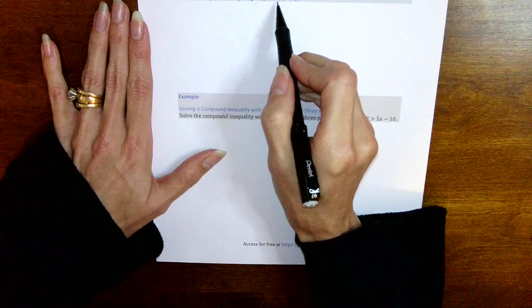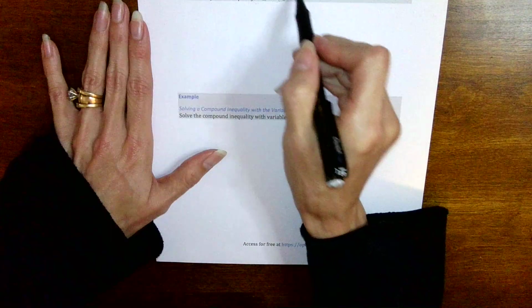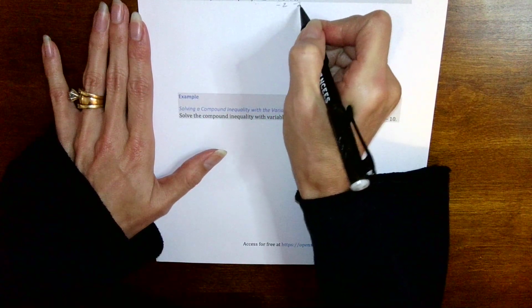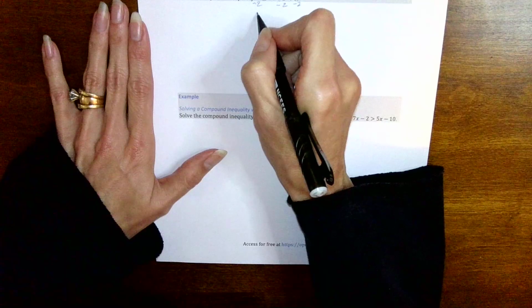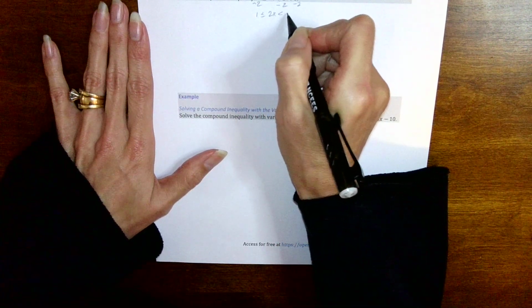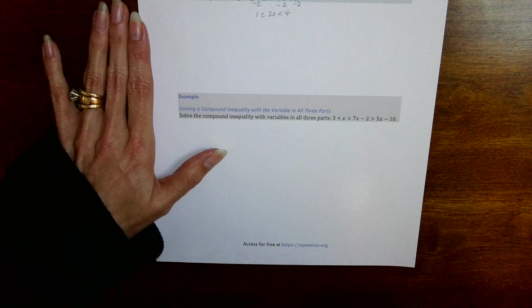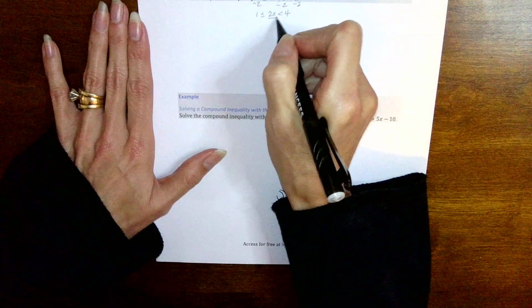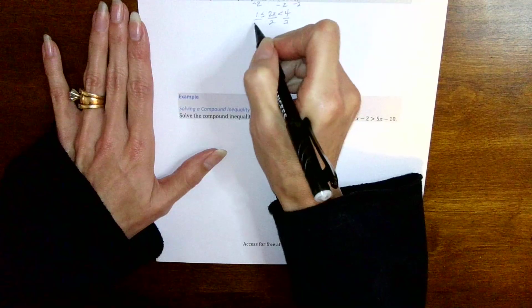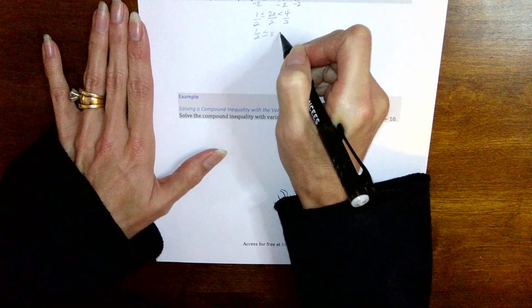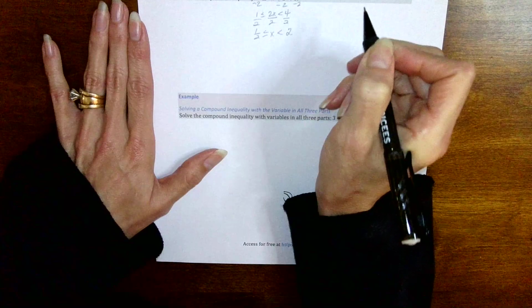So I have to subtract it from here and here because these all belong together. So I get 1 less than or equal to 2x less than 4. And then I'm going to divide all sides by 2, and I have 1/2 less than or equal to x, which is less than 2.